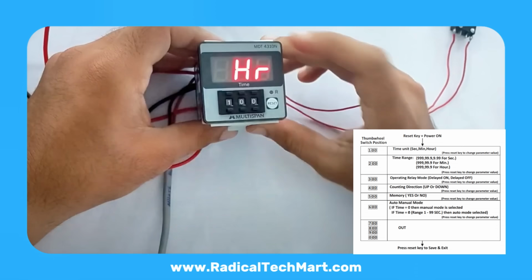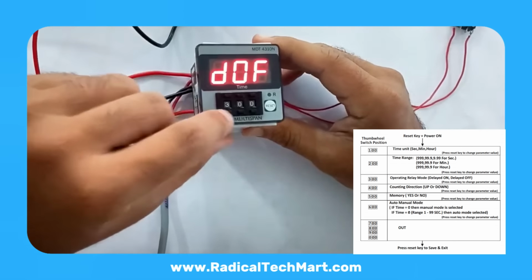At 200, you can select the decimal point. The default is 99.9. Press reset to change or remove the decimal. At 300, you select the delay mode. Delay on. Delay off. For now, we will use delay off.